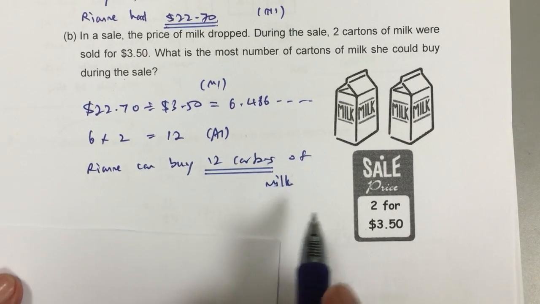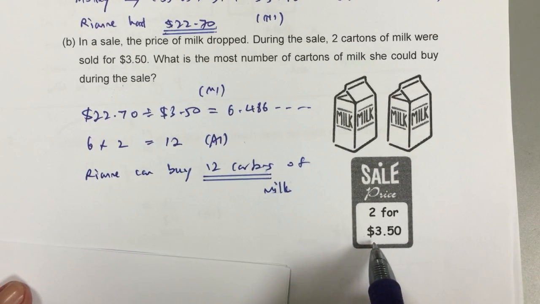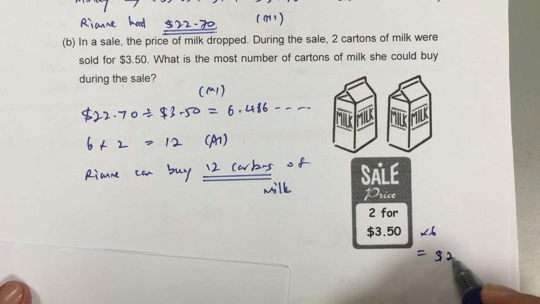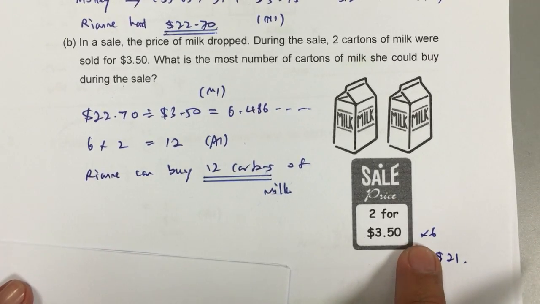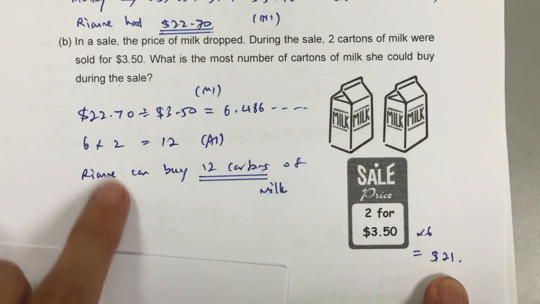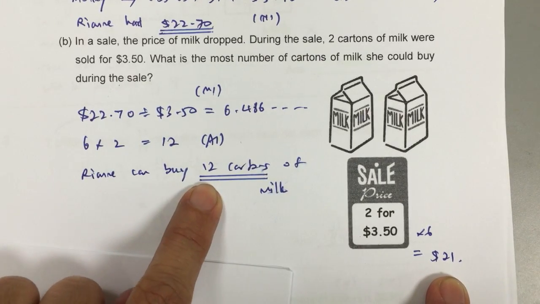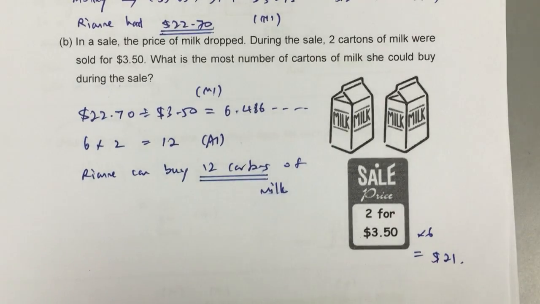Okay, let's check 12 cartons, how much we spent. 2 cartons, so I times 6, right? How much is this? $21. 12 cartons will be $21. So she has about $1.70 left, and she can't buy any more. So the maximum number she can buy is 12 cartons. So the answer is 12.